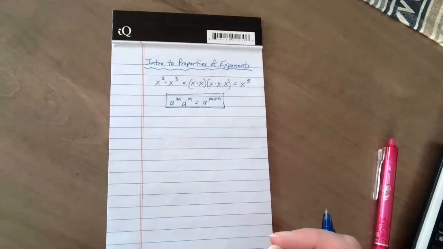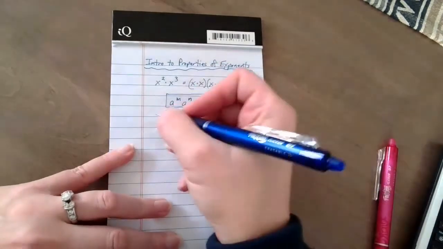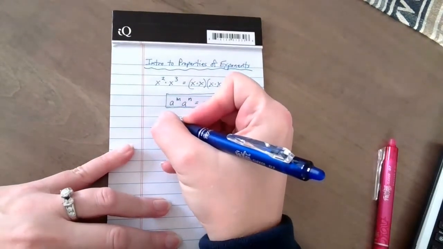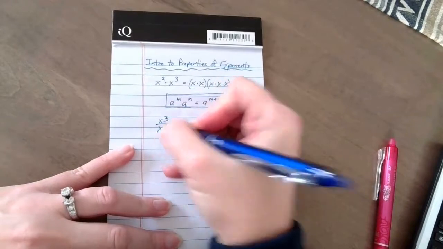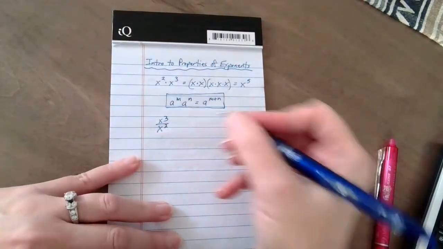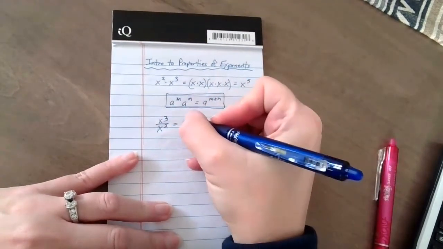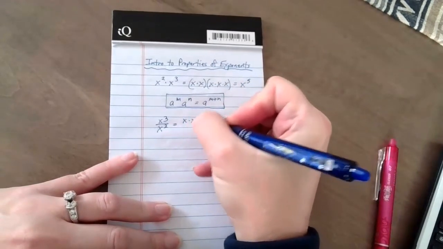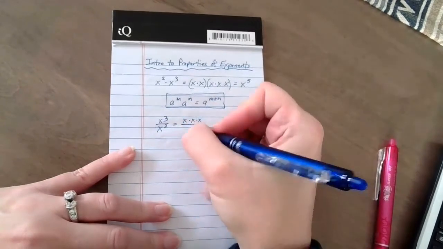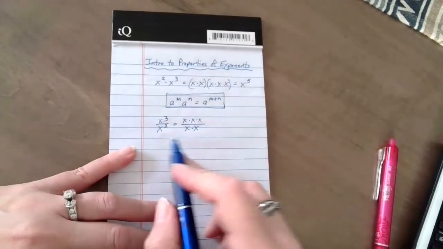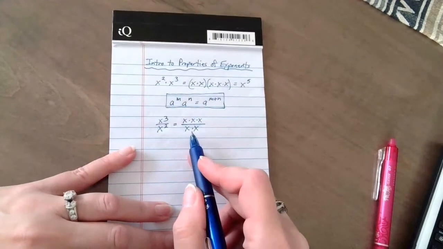Alright, so if we can do this for multiplication, I bet you we could do this for division. That makes sense, right? What if I had x to the third over x squared? Well, again, what does this mean? This means I've got x times x times x, because that's what it means to cube the x, over x times x for the bottom, because x squared is x times x.